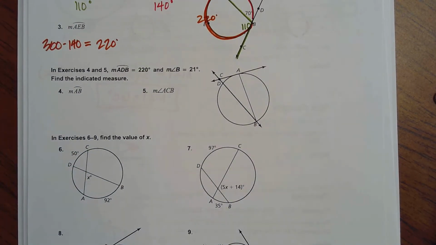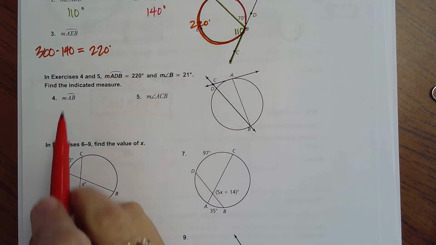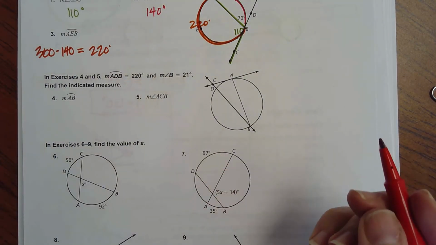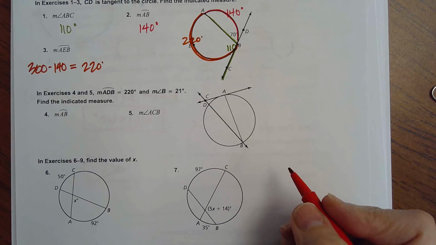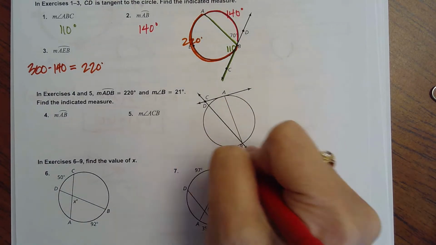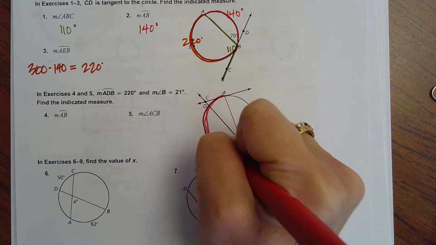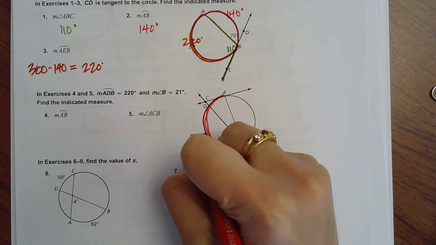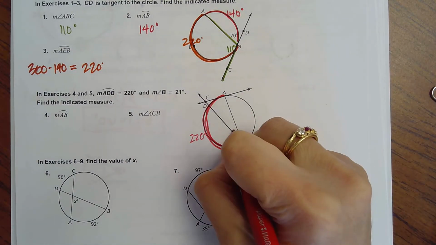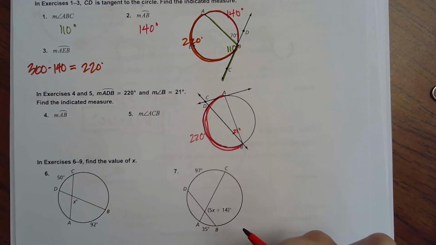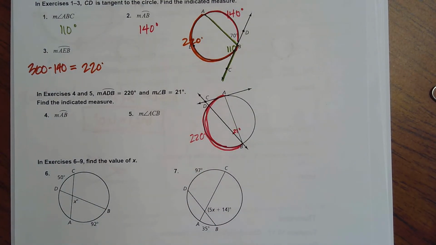All right, let's look at some more. So on this one, we're asked to find the measure of arc AB. There were some pieces of information that they gave us. Arc ADB, so this whole arc here, equals 220 degrees. Angle B is 21 degrees, and I think that's it.